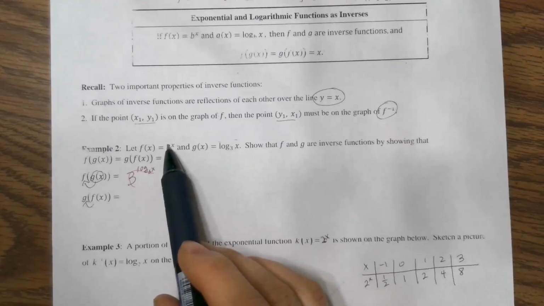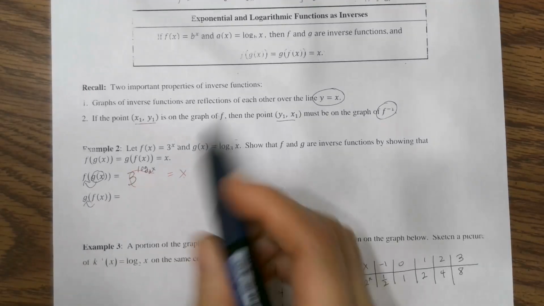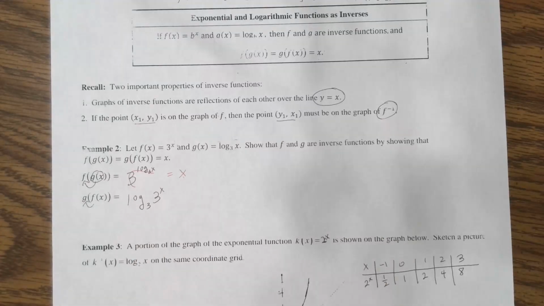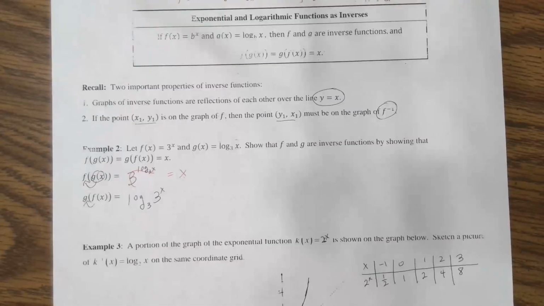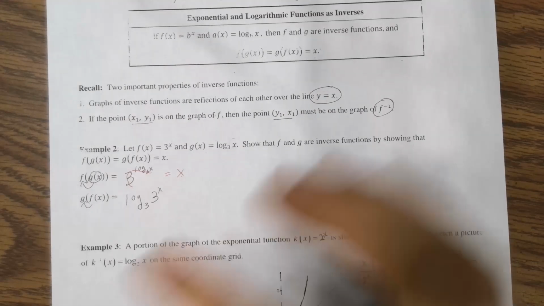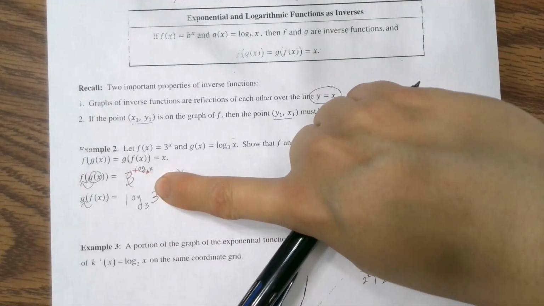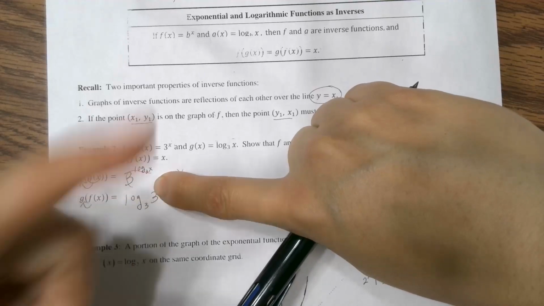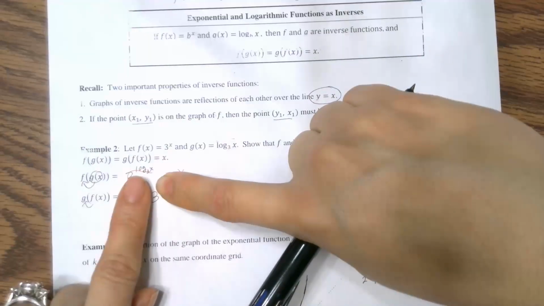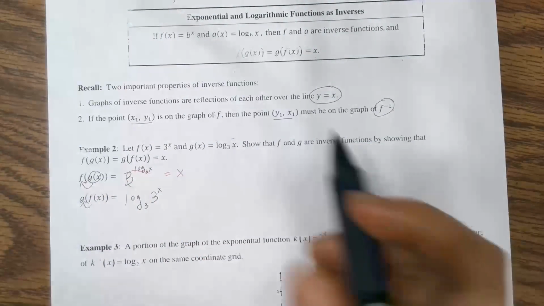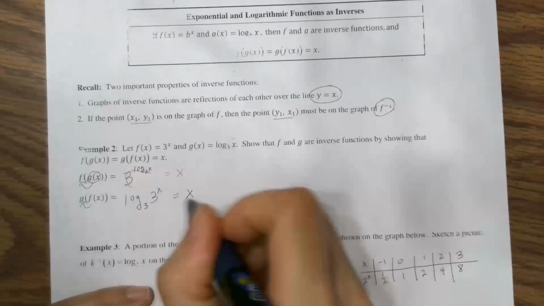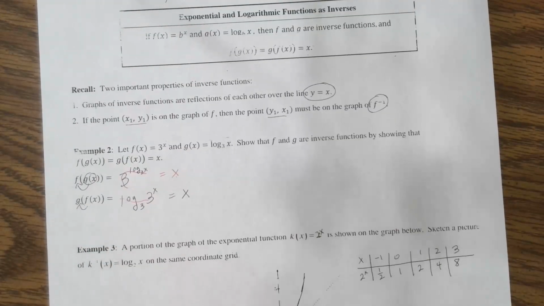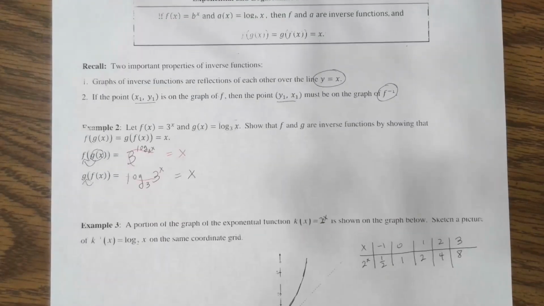All right, the other way, take f, plug into function g. Take this 3 to the x power, plug it into the argument over here. I got log base 3 of 3 to the x power. Once again, you don't know how to do that, but you will soon. At least, do you know what log base 3 of 3 is? 3 to the what power is 3? 3 to the first power is 3. So that's just 1. It's just going to be 1 times x is x. I know, makes no sense, but it will. Just go with that. So they are inverse.